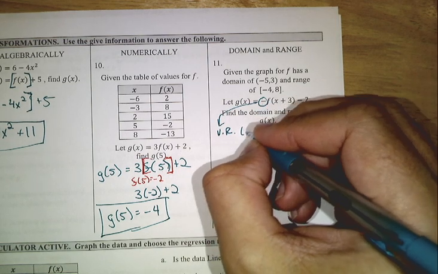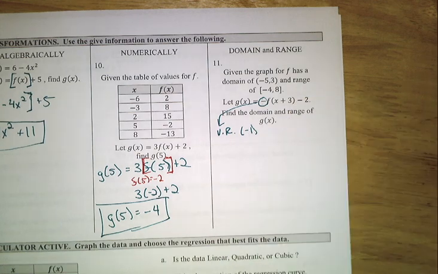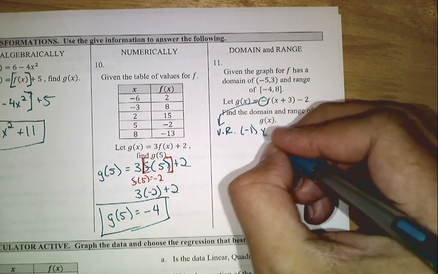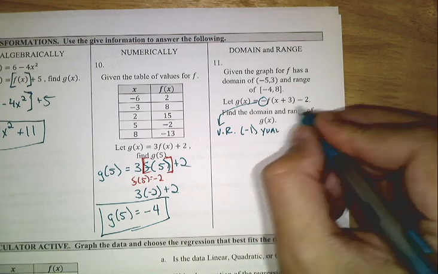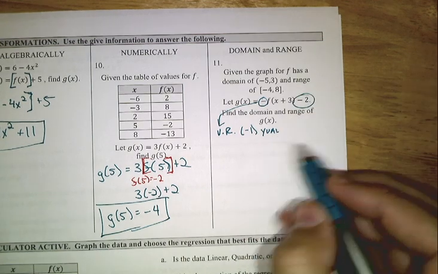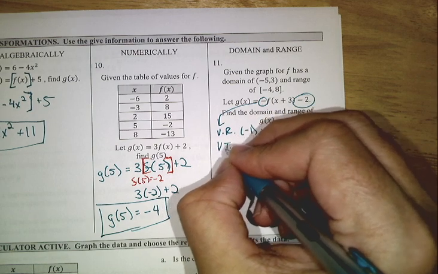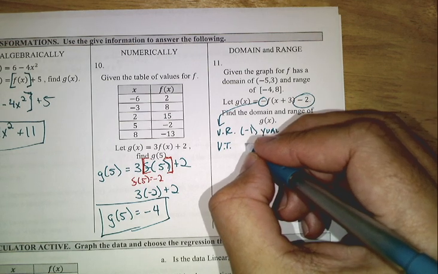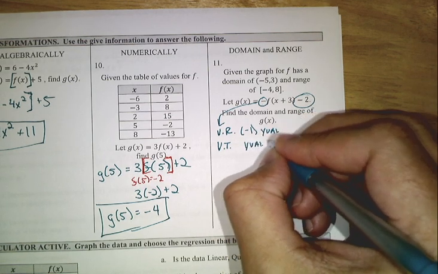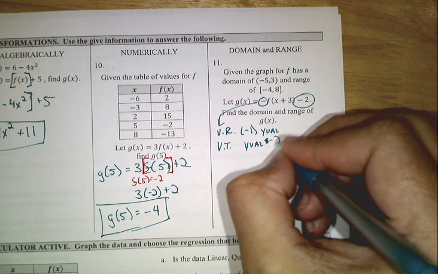Essentially you're going to multiply all the y values by negative 1. And then I have another vertical transformation right here. This is going to be a vertical translation. So we're going to take all of our y values and subtract 2 from them.